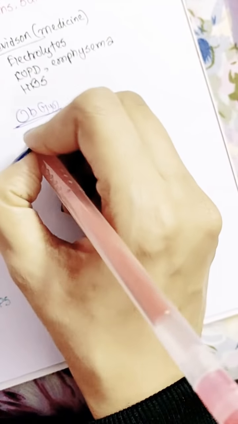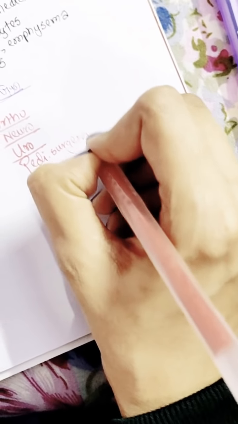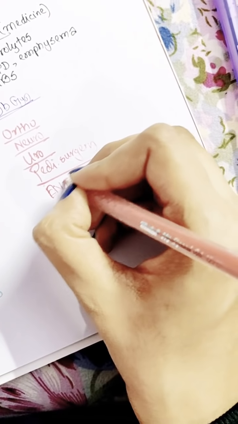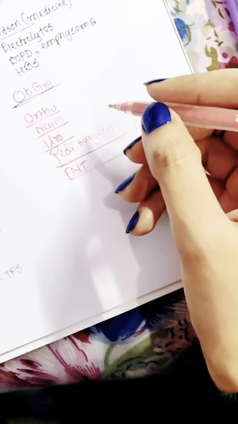You need to read stuff from ortho, neurosurgery, urology, pediatric surgeries, and am I missing any branch here? Oh yes, ENT and eye. They don't really require any attention for FCPS, but for MS, unfortunately, you have to read everything that you read in the MBBS years.